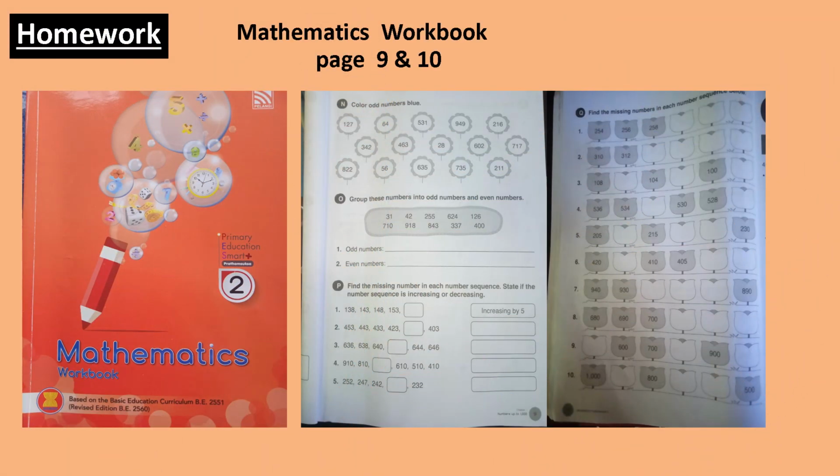Now for your homework. Please do the exercises on pages 9 and 10 of your math workbook. Okay, so what are you going to do on page 9? The first exercise is you color the odd numbers blue. So find the odd numbers. What are odd numbers again? The digits in the ones place are 1, 3, 5, 7, and 9.